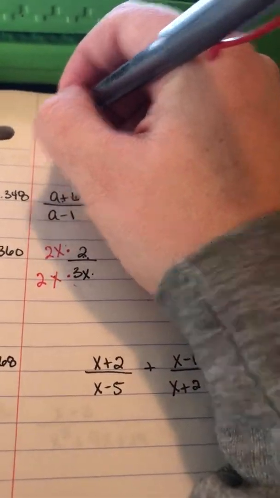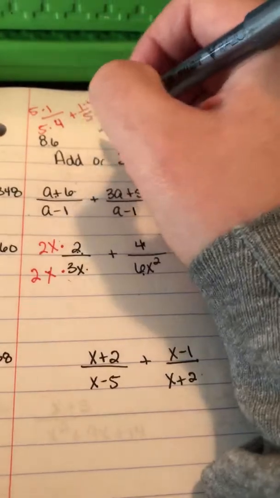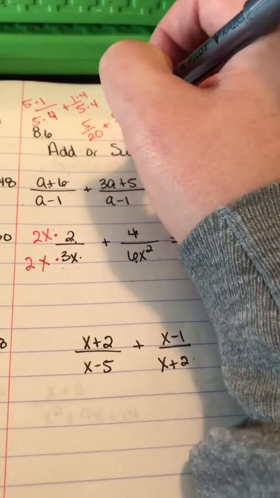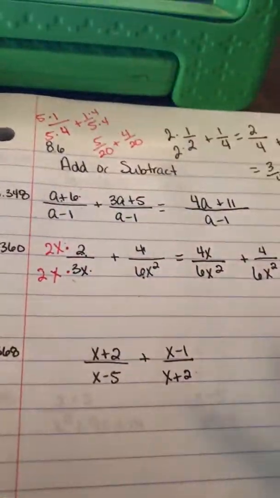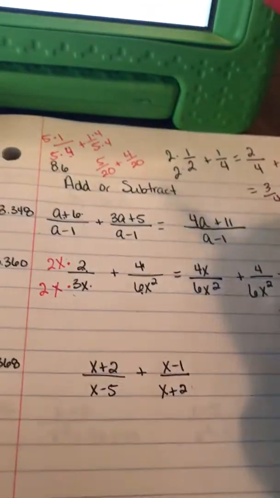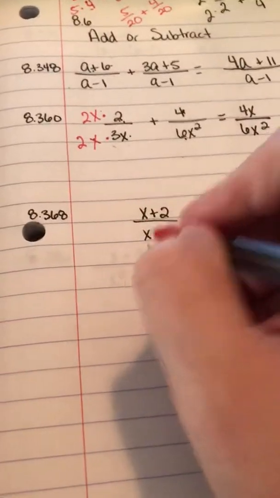So you multiply this side by 5 and this side by 4 on the top and bottom. So that it turns into 5/20 plus 4/20. So the same idea, to figure out the common denominator, we multiplied 4 and 5. So same thing here for your common denominator.